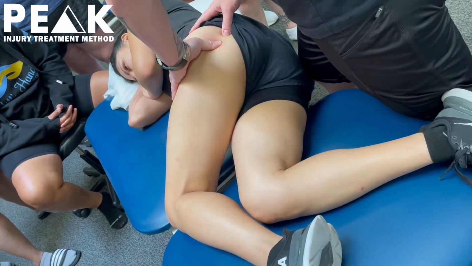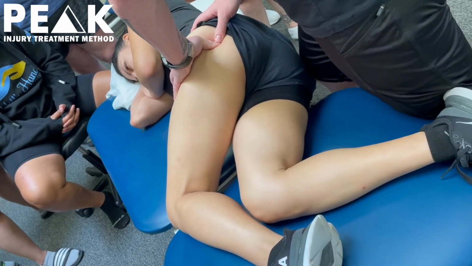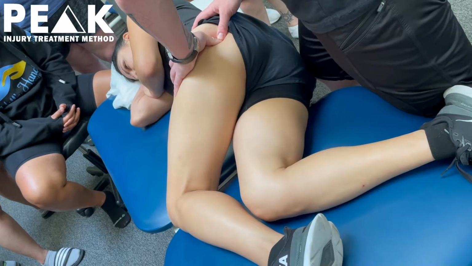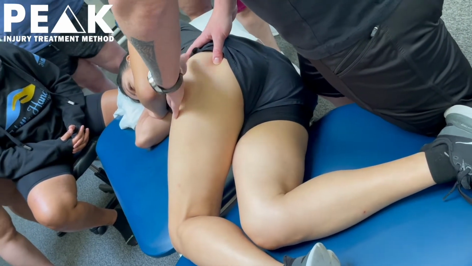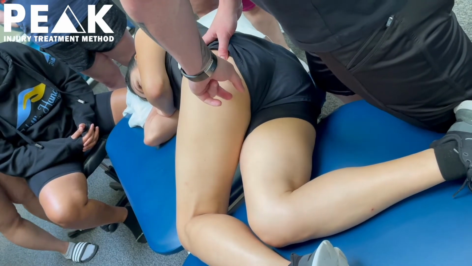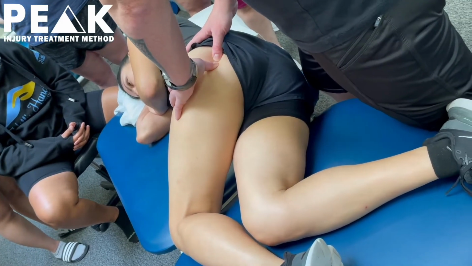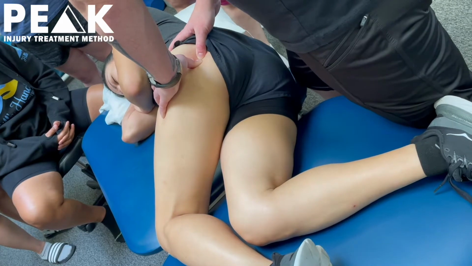But then as I work my way up, right through there, that's like I'm hitting a brick wall. So that's where my scar tissue is going to be, and that's where I'm going to apply the treatment. So I'm going to be treating the sciatic nerve at that area. So take the time to palpate and find it, and open that up.